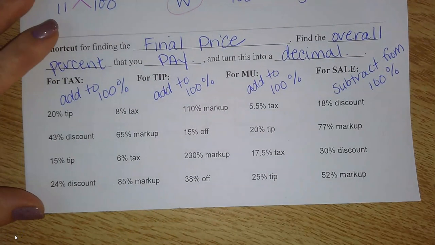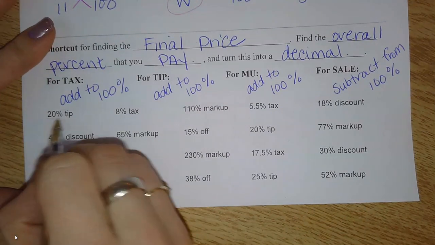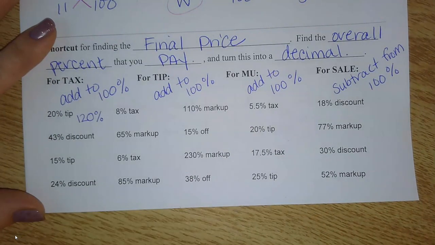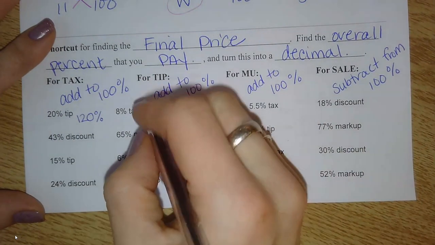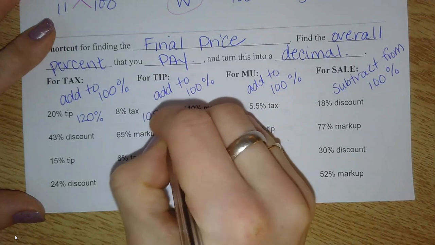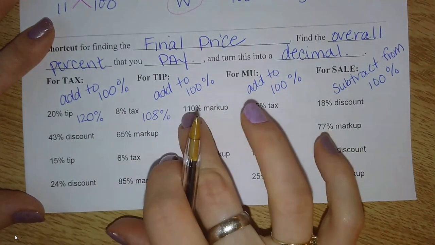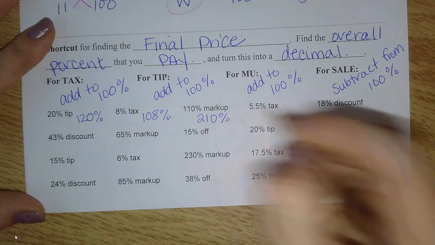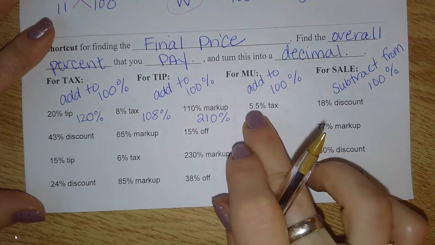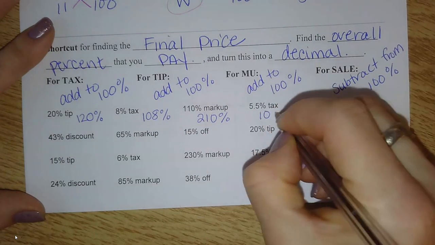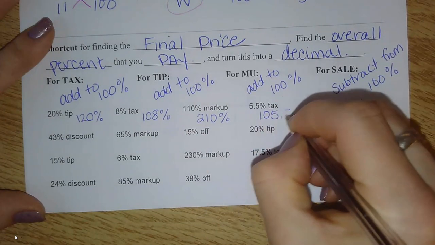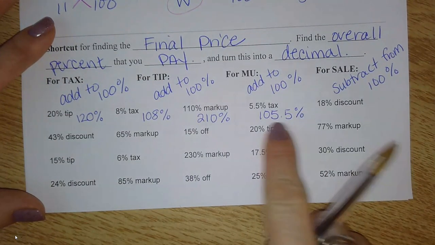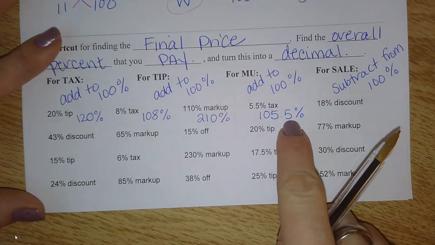Okay, I'm going to do most of these in my head. If I'm adding on 20% tip, then overall I'm going to be paying for 120%. If I add on 8% tax, I'm going to be paying for 108% total. 110% markup would bring me to 210% that I'm paying for. 5.5% tax makes me pay for 105.5% after I take my original 100 and add on an extra 5.5%.